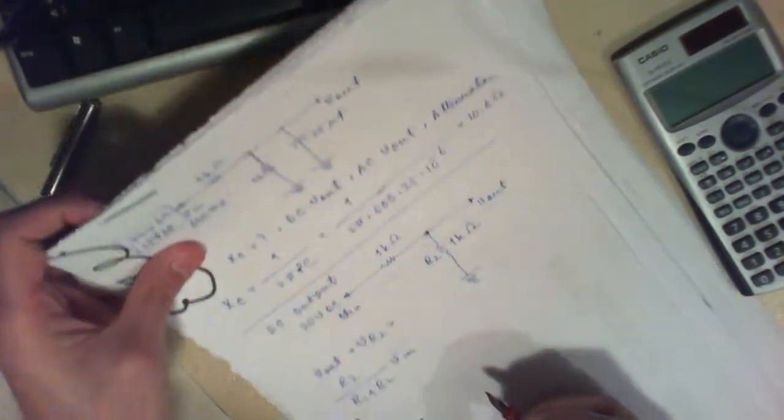If you want to actually calculate that V of out, if you call this R2, V of out is equal to R2 over R1 plus R2 times V of in.